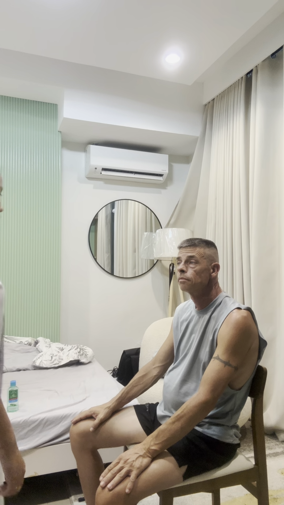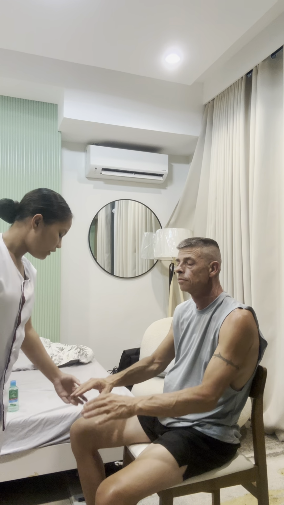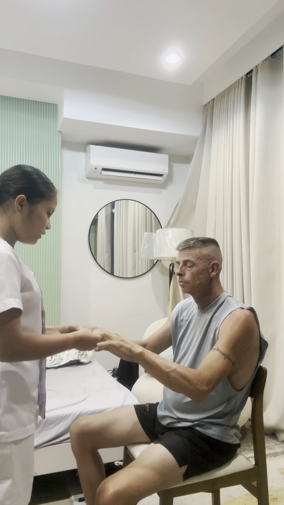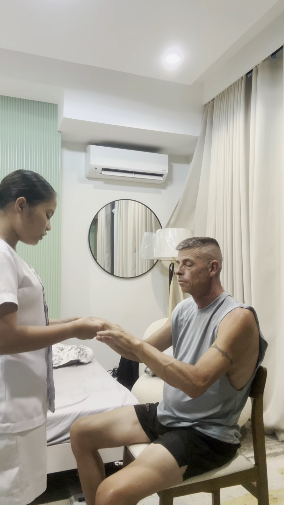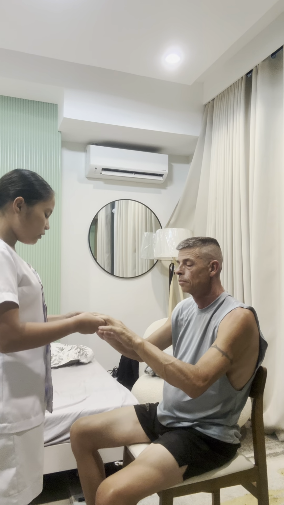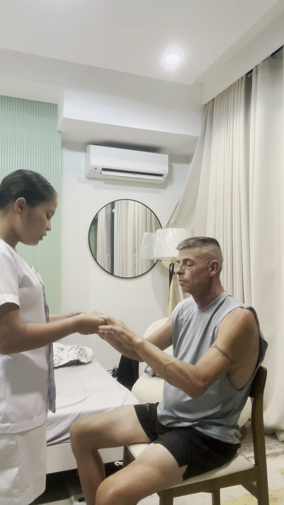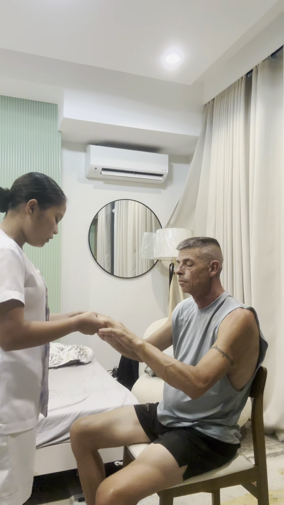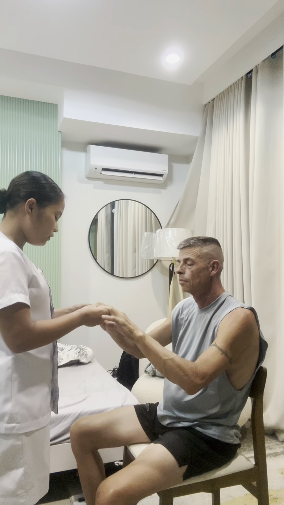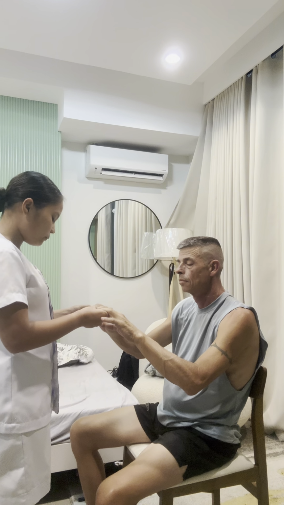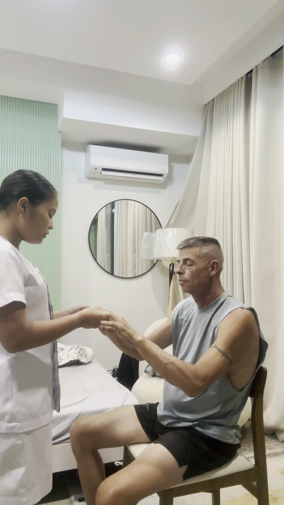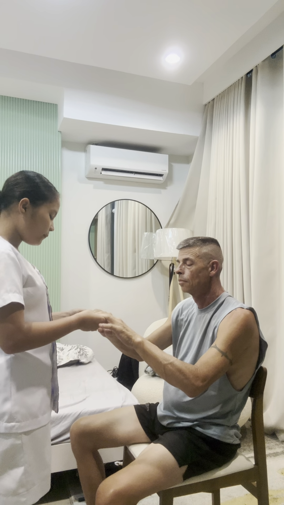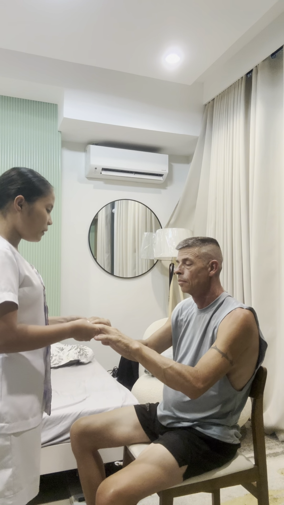Next is to inspect the nail angle if there is any clubbing present, as well as the color and the shape of the nails, and also palpate for the texture and capillary refill. Okay, first thing we will do is to press the nail, and if it goes back to the normal color, that means that the patient has a normal body circulation.